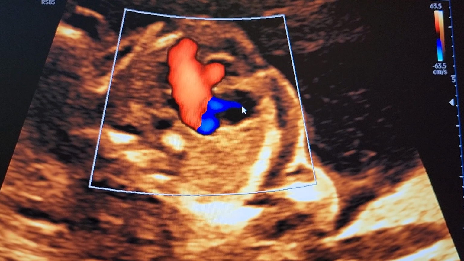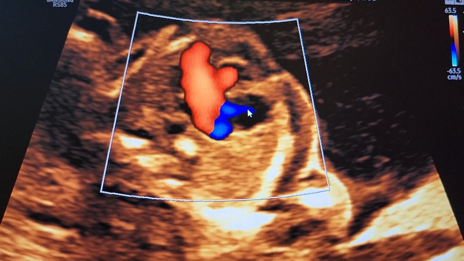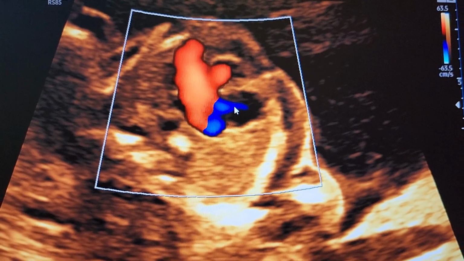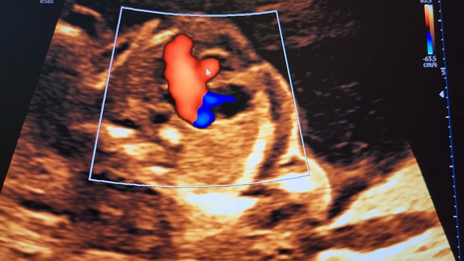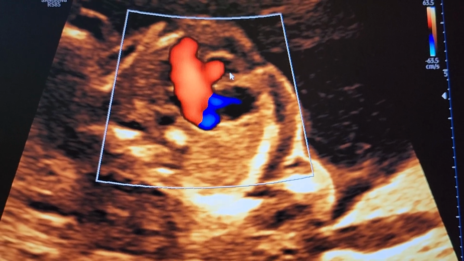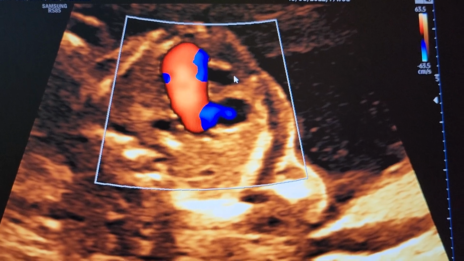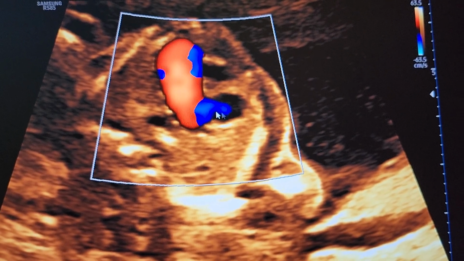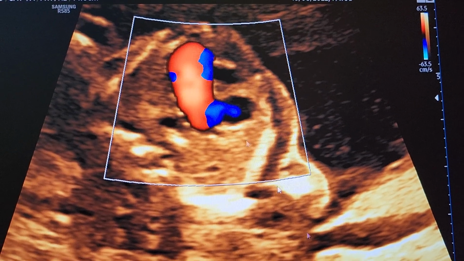This is the flow across the fossa ovalis. So you can see the fossa ovalis blood is from right atrium to left atrium, whereas the VSD flow is from left ventricle to right ventricle. So that's how the right ventricular lumen is kept patent. So this is again a 4-chamber view showing only flow from LA to LV.